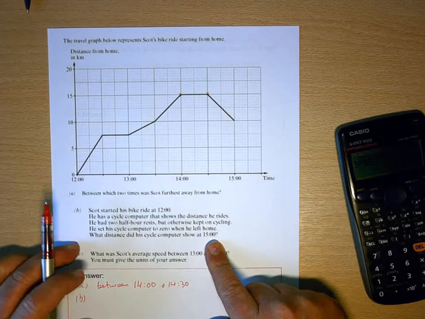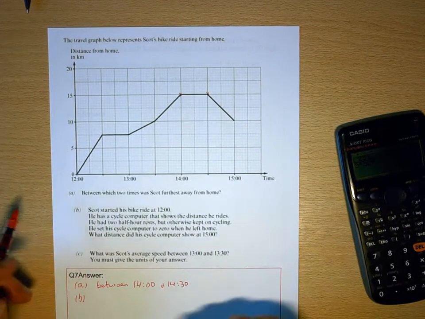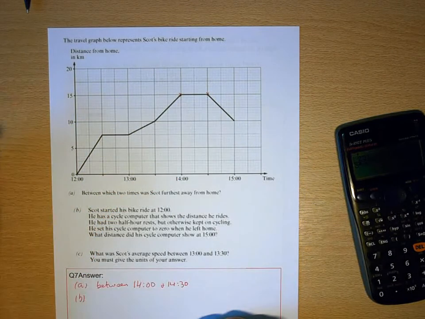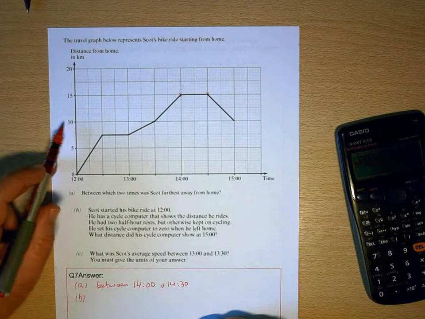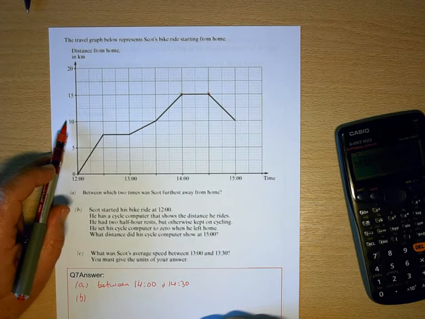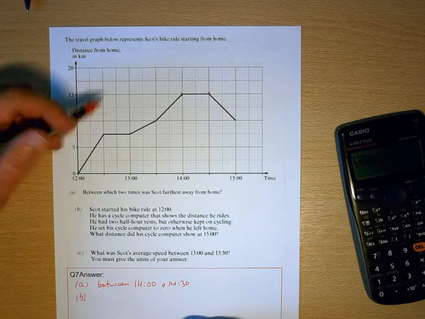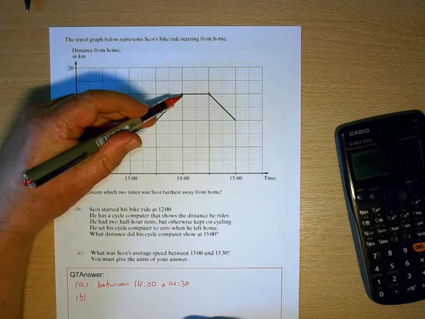Okay, so the most common wrong answer here is going to be, well, that's where he's home. At 1500, that's where he is, so he's 10 kilometres from home. But the distance he's travelled, first of all, he's travelled 15 kilometres to get to that point.